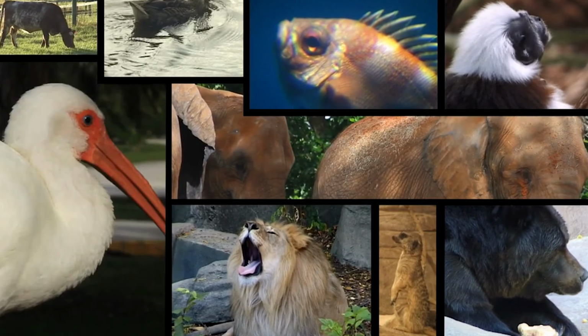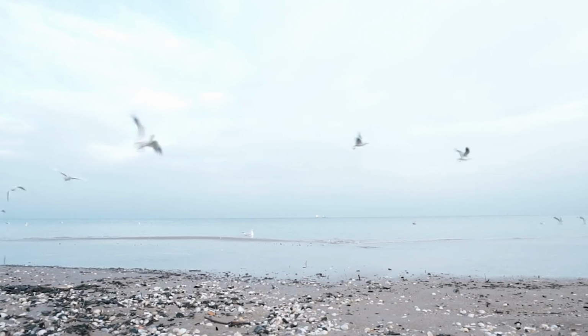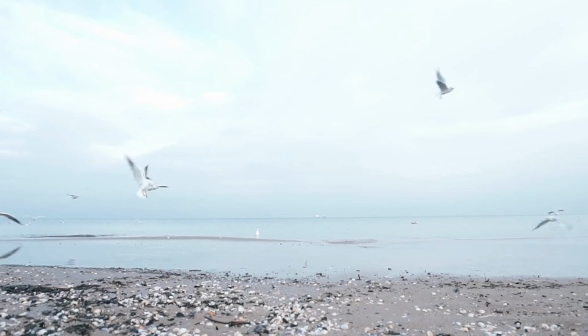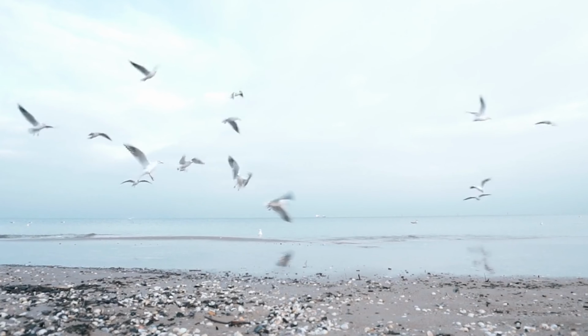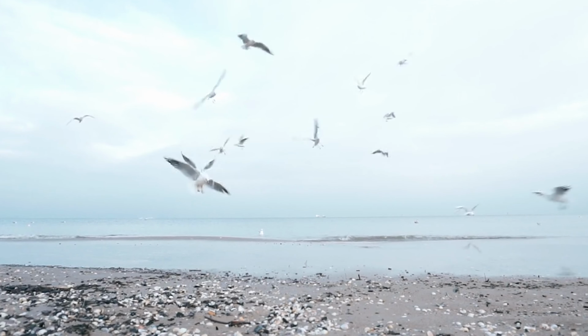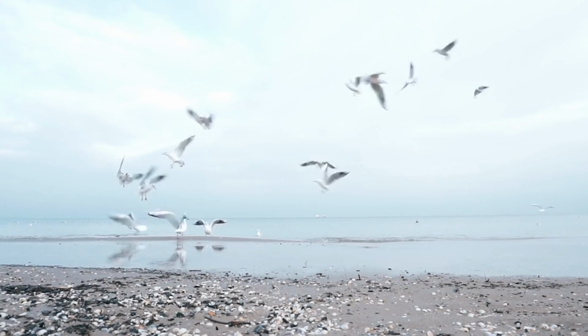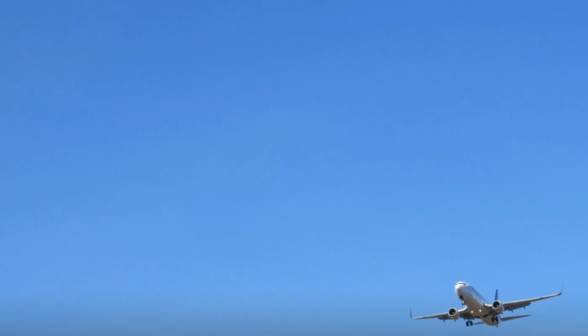Take the albatross, for example, a large seabird known for its long, narrow wings. These wings allow the albatross to glide effortlessly over the ocean for long distances in search of food. In fact, some albatross species can travel around the world in just a few weeks. Their flight is efficient, resembling the way airplanes travel long distances.